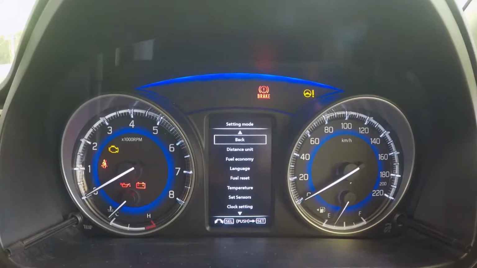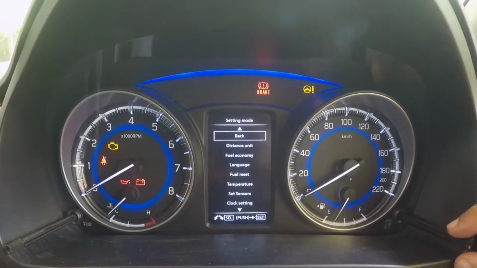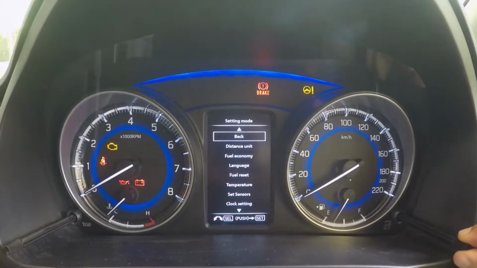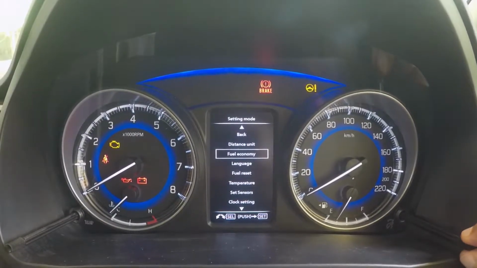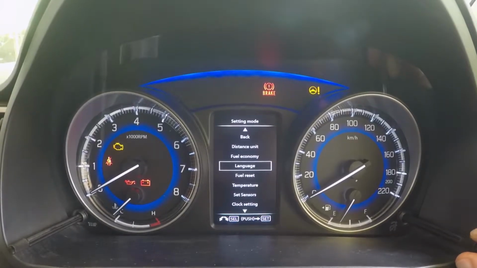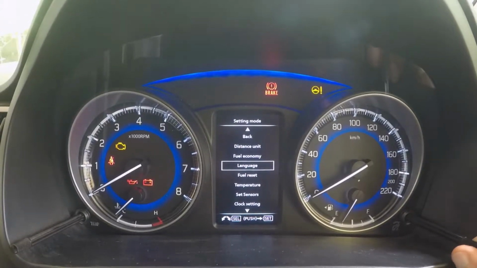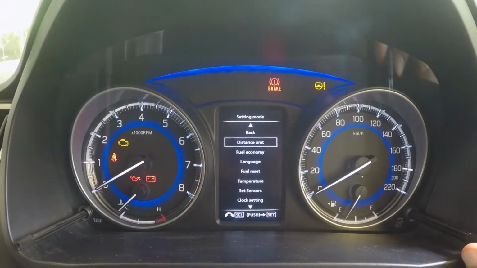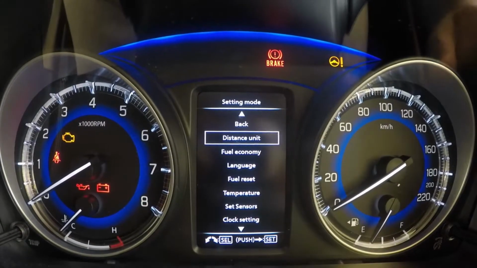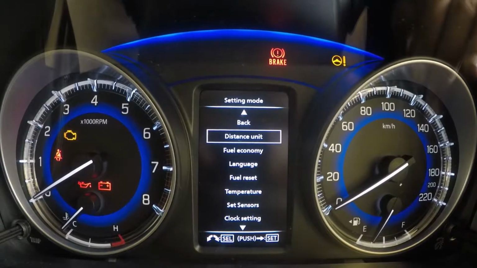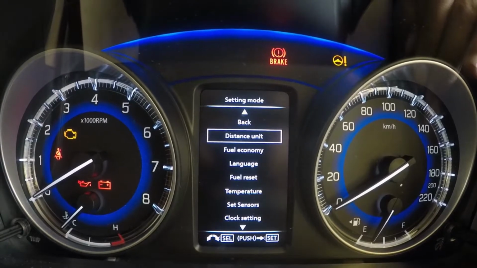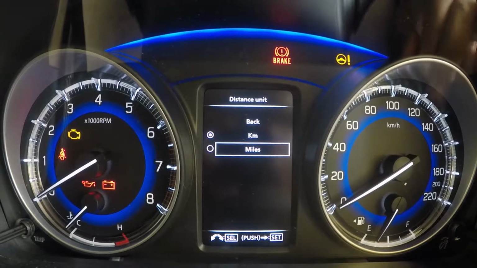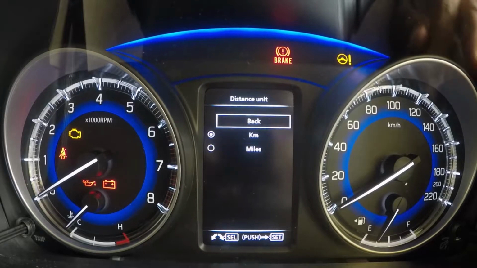Long pressing the right stick will get you into the menu settings of the MID. Turning it clockwise will get the selector to the next parameter, while rotating it anti-clockwise will get the selection to the previous parameter. Pressing the right stick inwards will select the desired option. The first parameter over here is the distance unit, where one can set the unit to be kilometers or miles.